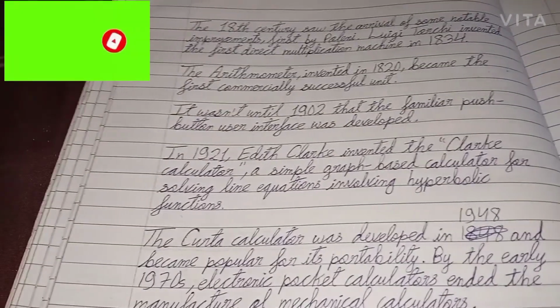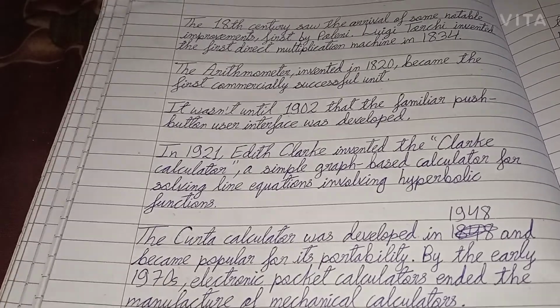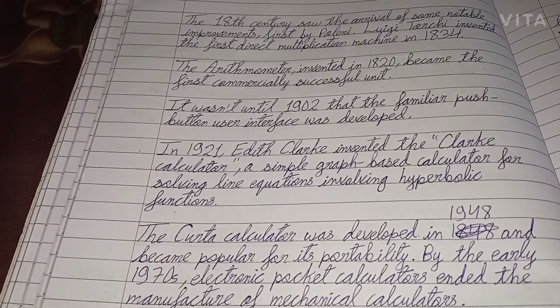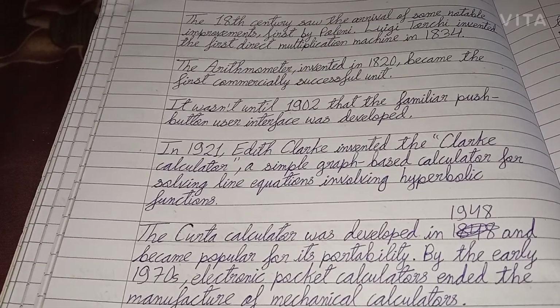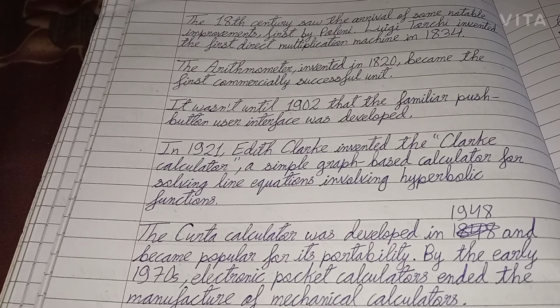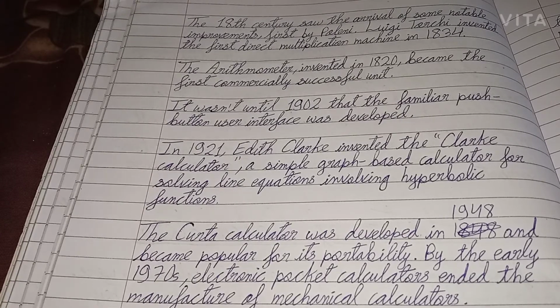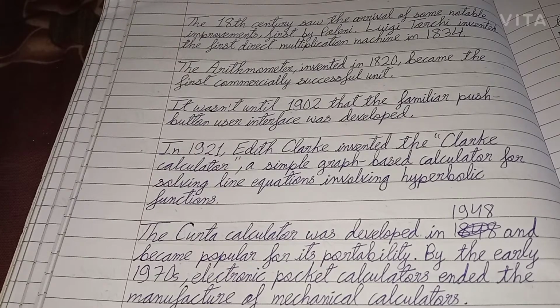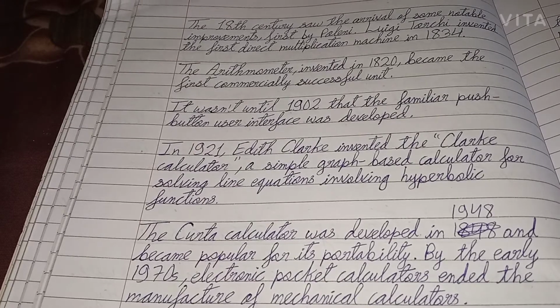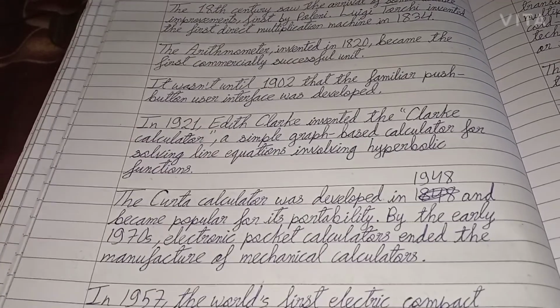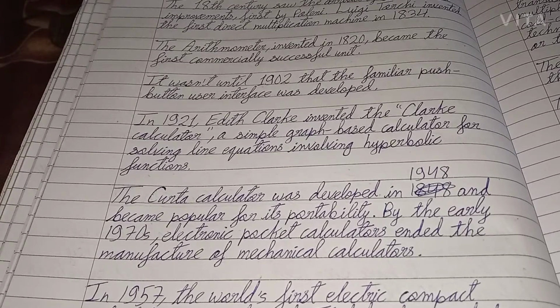The 18th century saw the arrival of some notable improvements. First by Polanyi, Luigi Torchi invented the first direct multiplication machine in 1834. The arithmometer, invented in 1820, became the first commercially successful unit. It wasn't until 1902 that the familiar push-button user interface was developed.